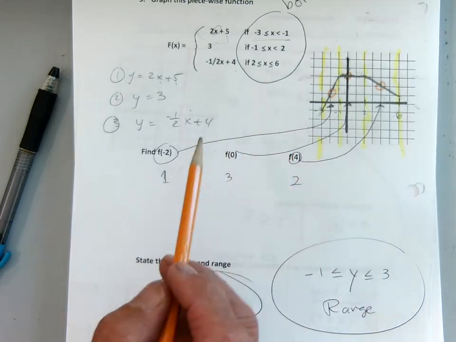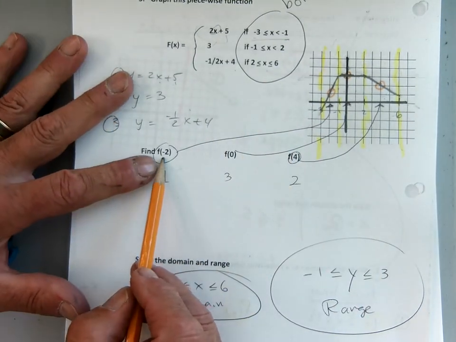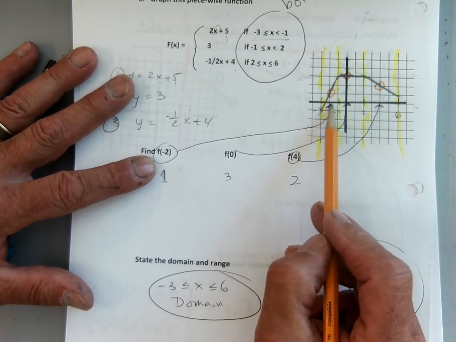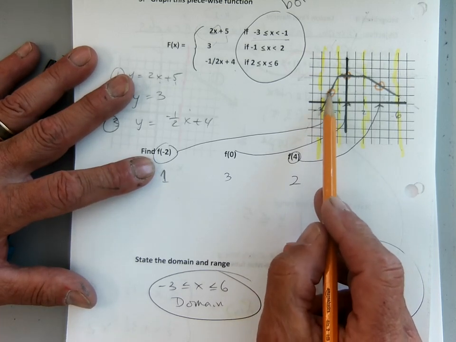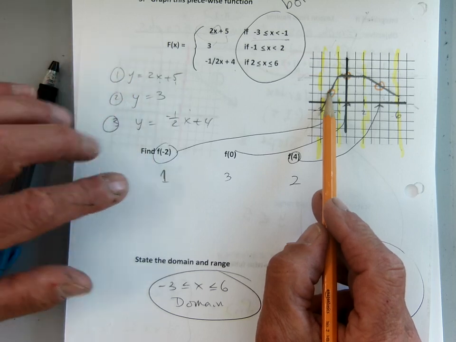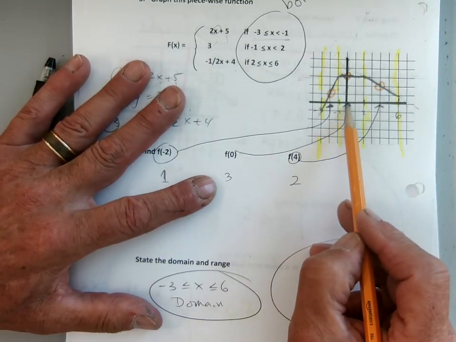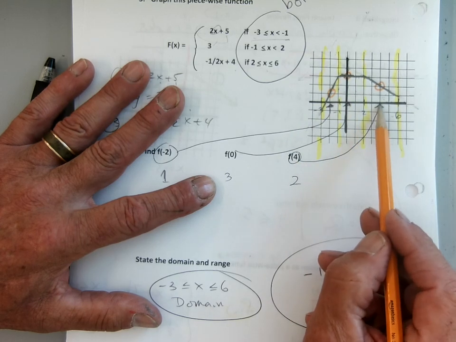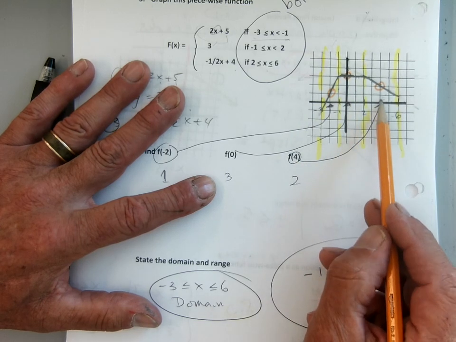Okay, now f of -2. Well, how do we do that? We go to -2 right there. See -2 right there? And the answer is its y value, which is 1. F of 0, we go right there. What's its y value? 3. F of 4 is right there. What's its y value? 2.